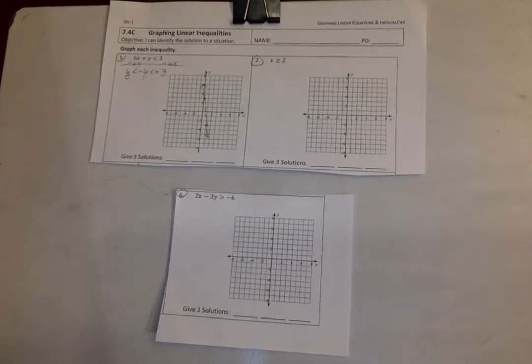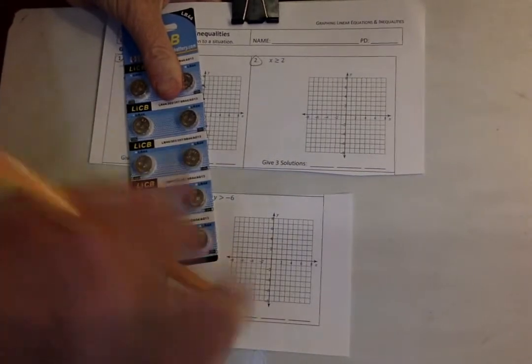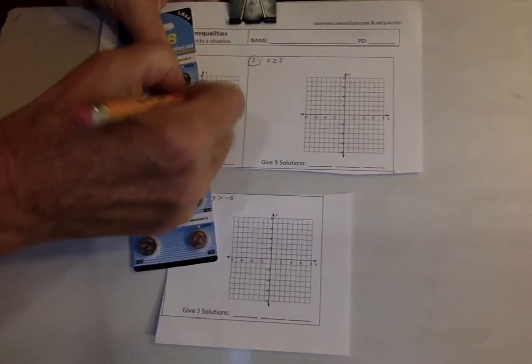So this edge is going to have to work for my dotted line here. That way I can make it darker.